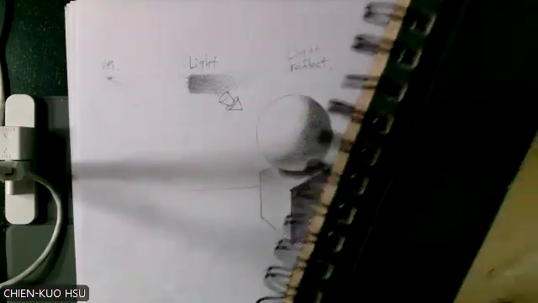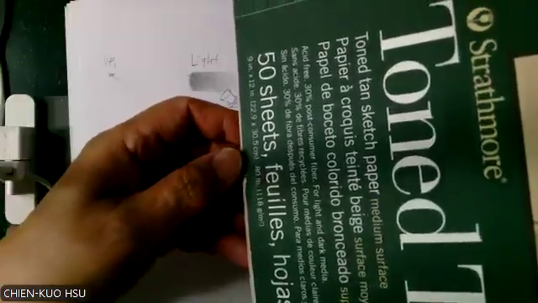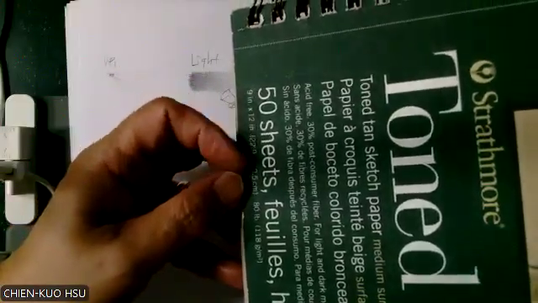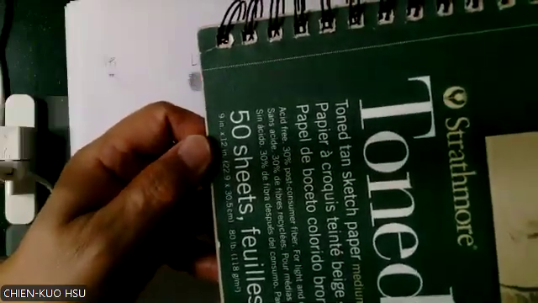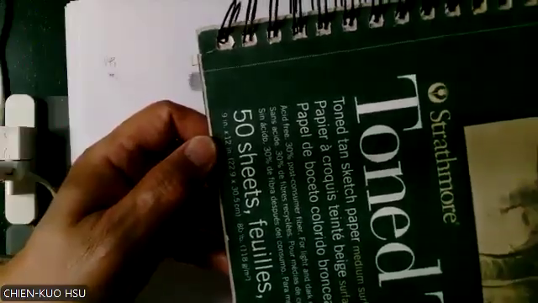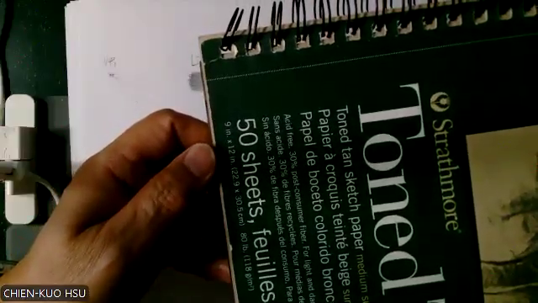Do you guys have this paper? Angel, do you have this paper? No. Okay, so mine's 80-pound, 9x12. Down the road, maybe we can try that. Recently, the price went high.